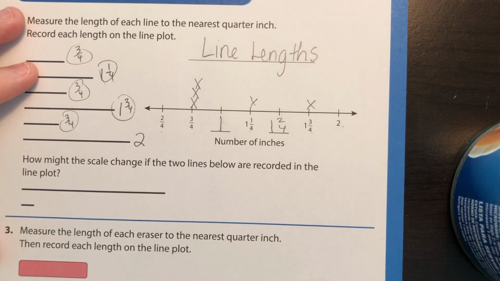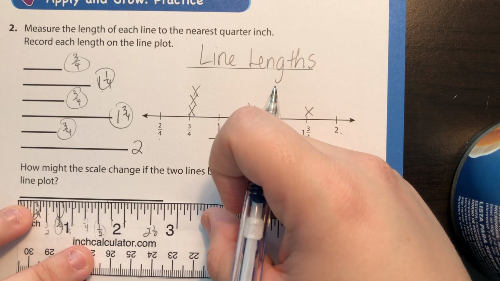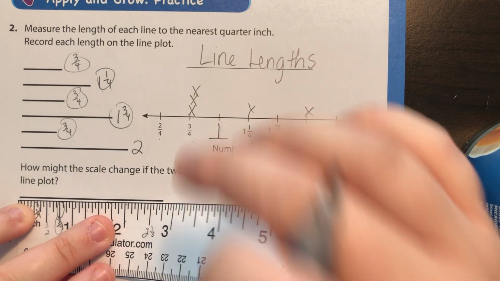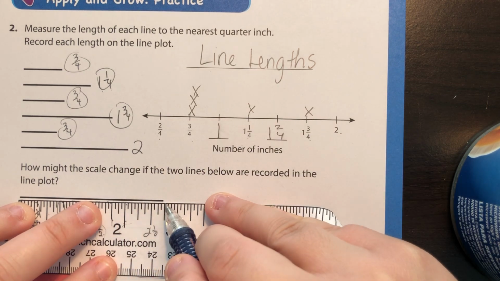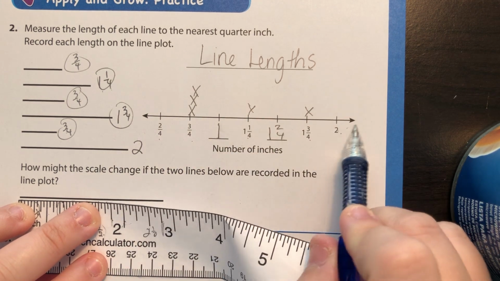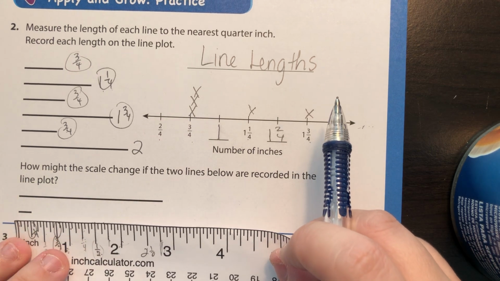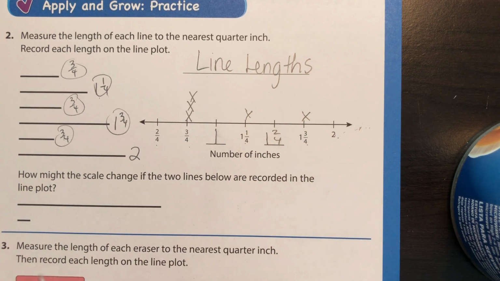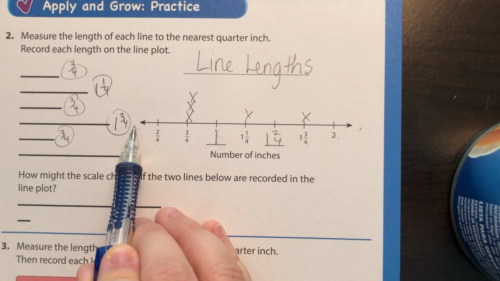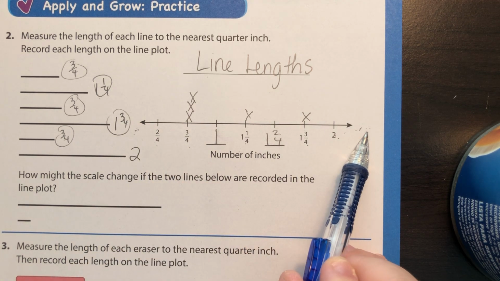How might the scale change if 2 lines below are recorded on the line plot? Well, there's a big guy. This guy goes to 2 3/4. Look at this. 2 3/4, which is with this line right here. So that means that I would have to keep going this way, adding measurements. And if this one's only 1/4, because it's very tiny, then I would need another measurement over here. That's how the line plot would have changed. It would have had to add stuff here and add stuff to this side.